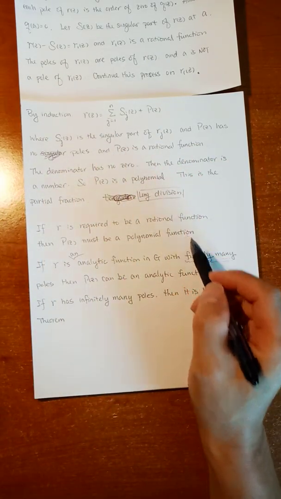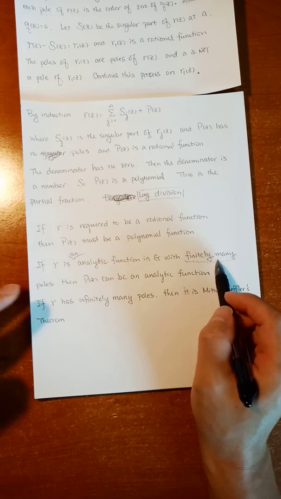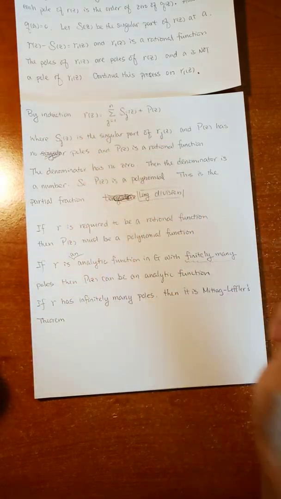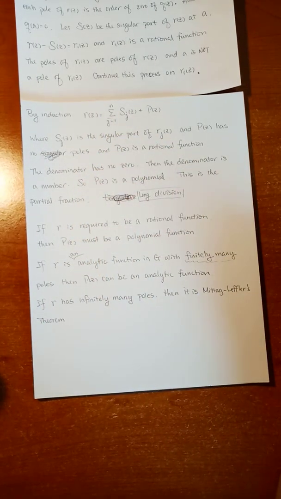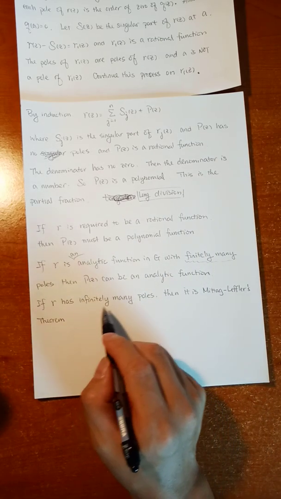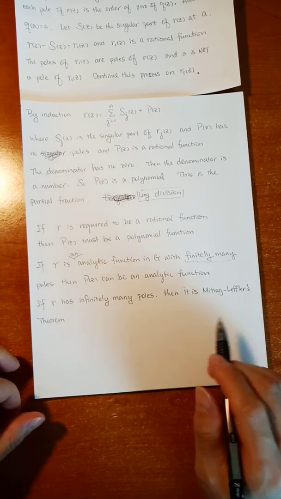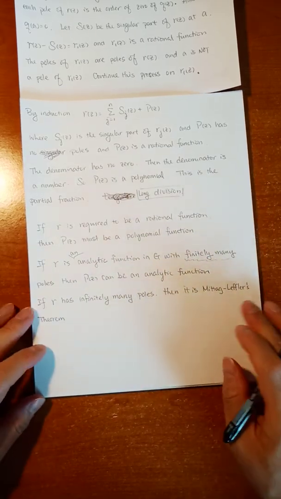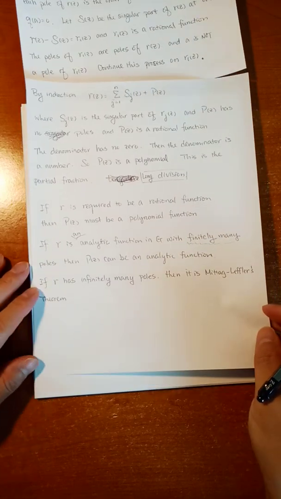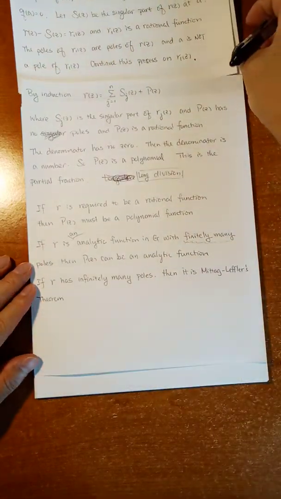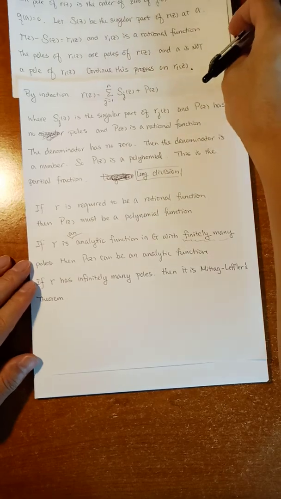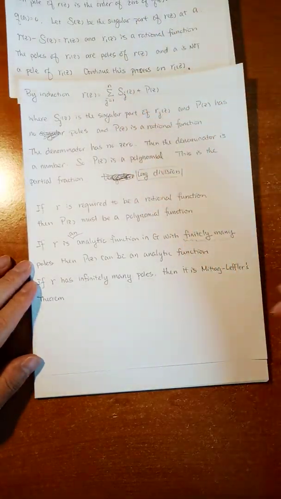If we have an analytic function with finitely many poles, we can also do this process. But if we have infinitely many poles, then it is more advanced, and there's an analog of a theorem here. So that's the discussion about the pole: you will have a singular and an analytic part.